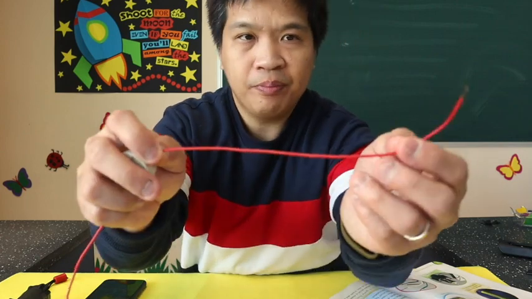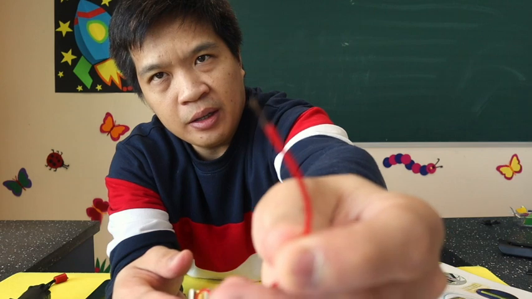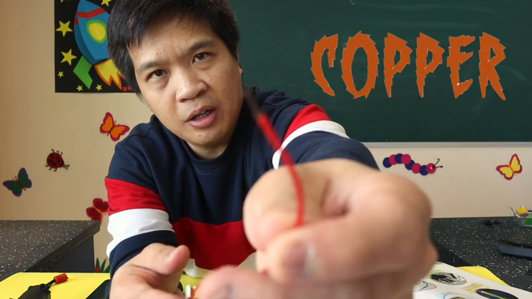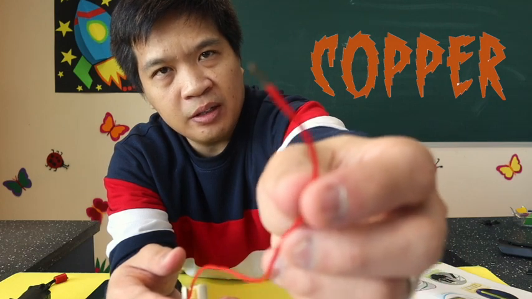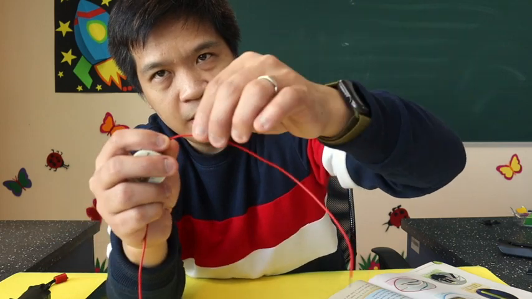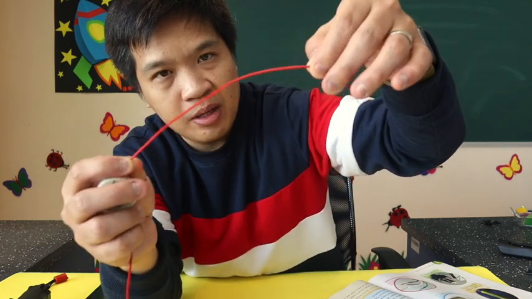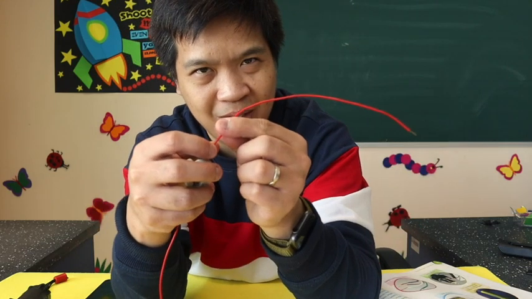Now the wire has two parts. Inside the wire is a metal called copper. Now copper is good for conducting electricity. And it's covered in plastic like this, or rubber sometimes, because you need to protect yourself from being electrocuted, right?